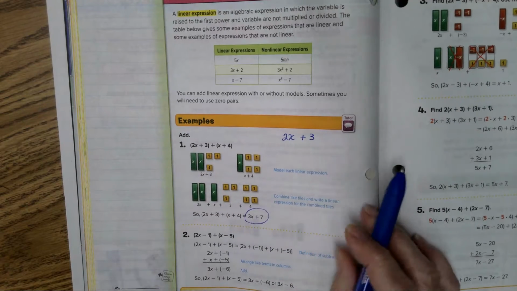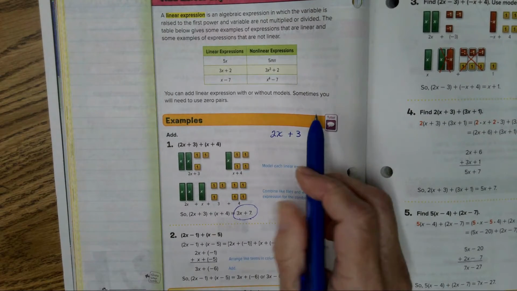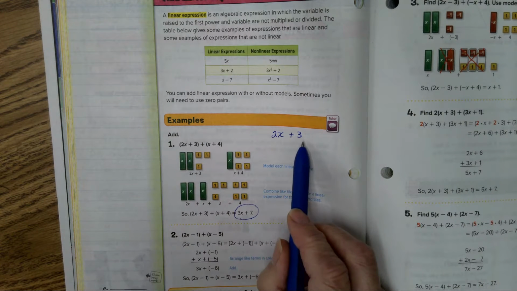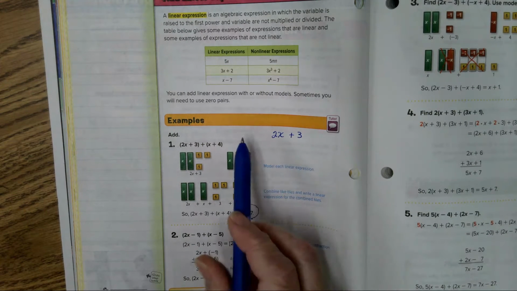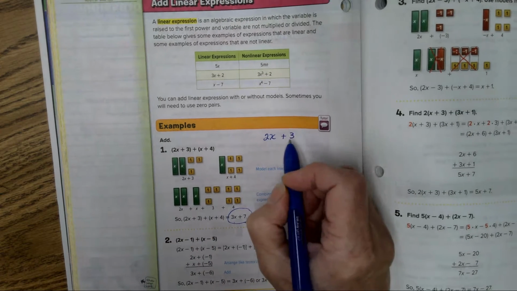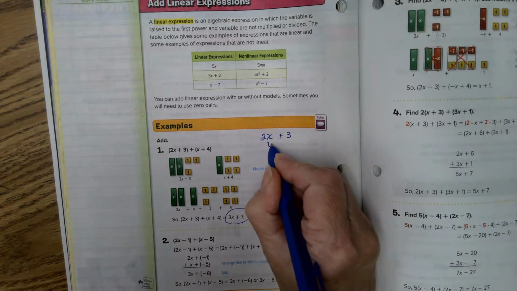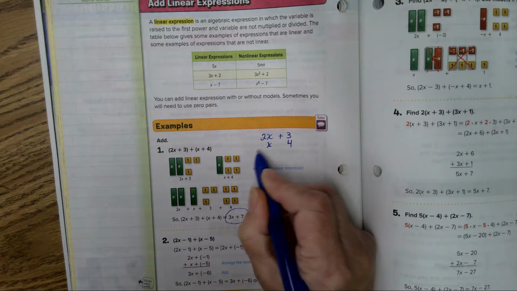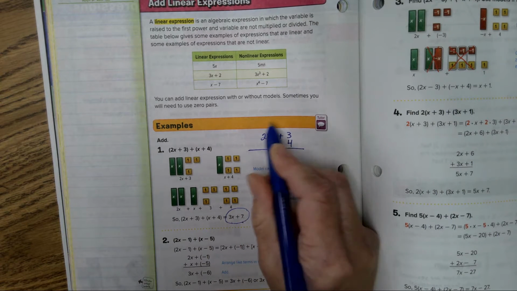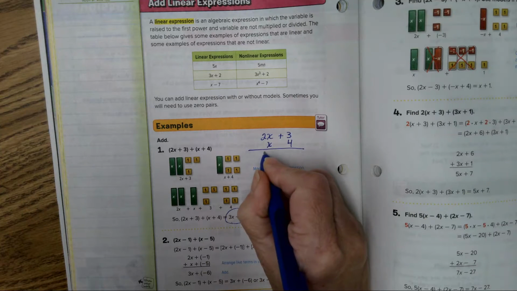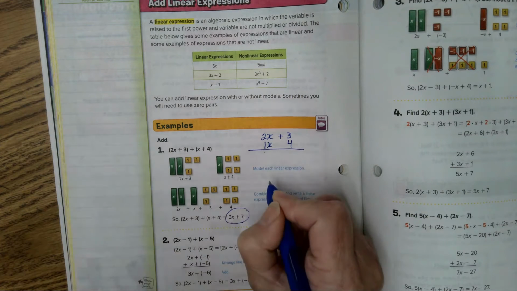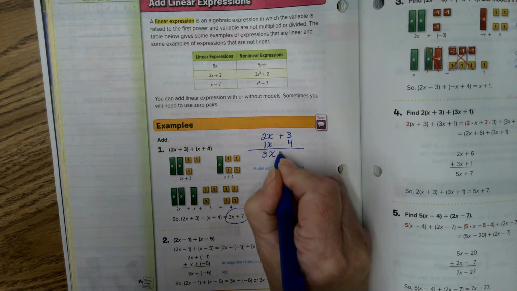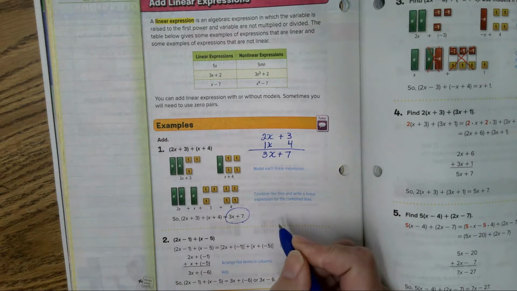Now another way of doing it is to write it like this. I write my first group, 2x + 3, and then the second grouping I put under the like terms. The x will go under the x, and the 4 will go under the constant terms. Then I will add it this direction, and once again, if an x is by itself, there's a 1 underneath it. You end up with the answer 3x + 7 that way.